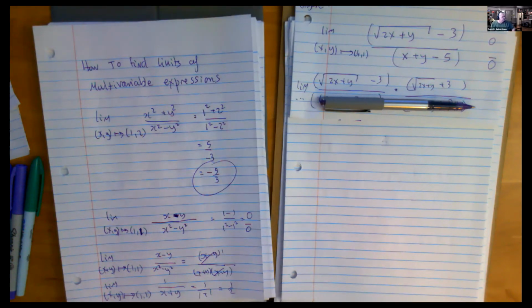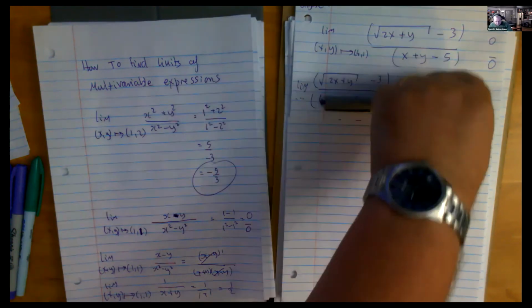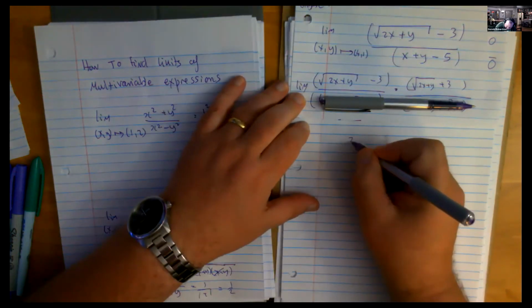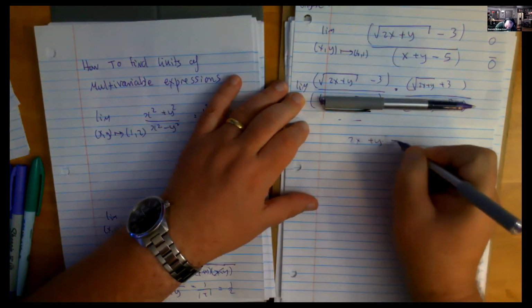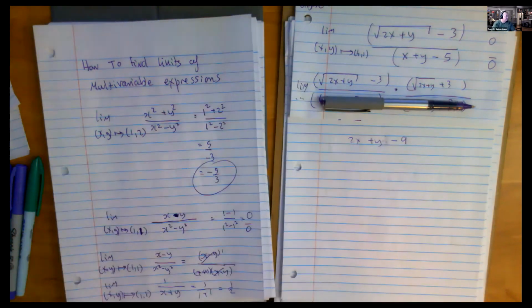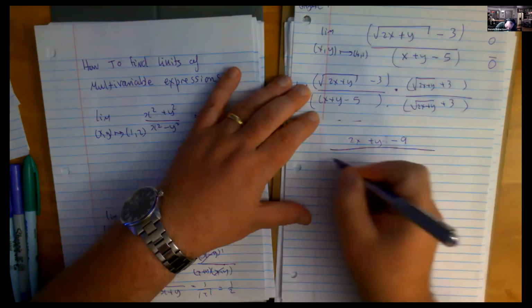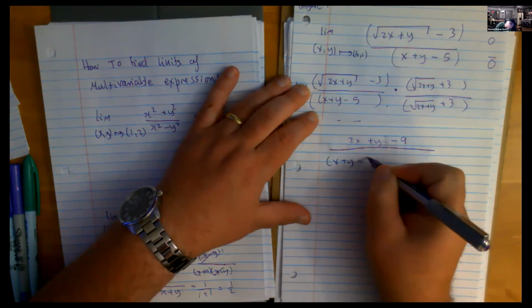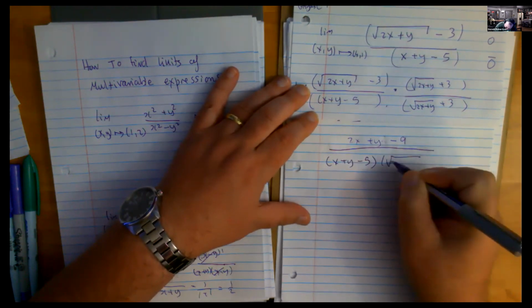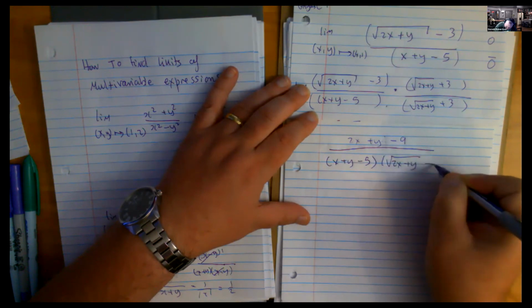Aren't they a difference of 2 squares? So don't you get the first guy squared, take away 9? So what do you get out of that? You get 2x plus y, take away 9. Do you see the square roots have gone? Now what do you get on the bottom? Well, you get x add y, take away 5, and the square root of 2x plus y add 3.